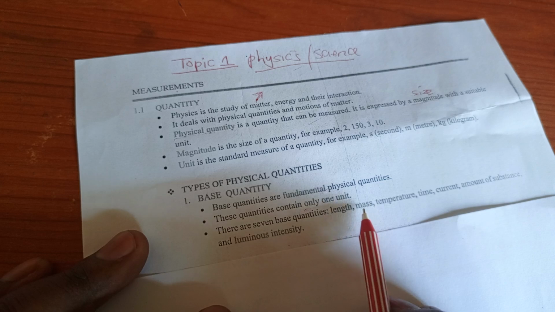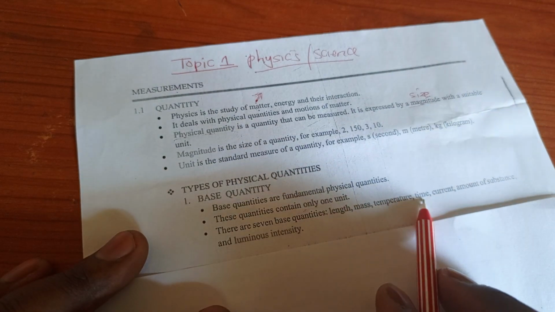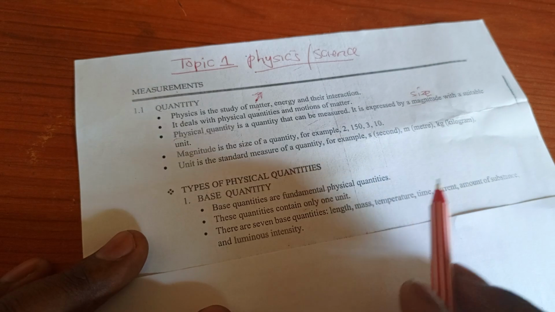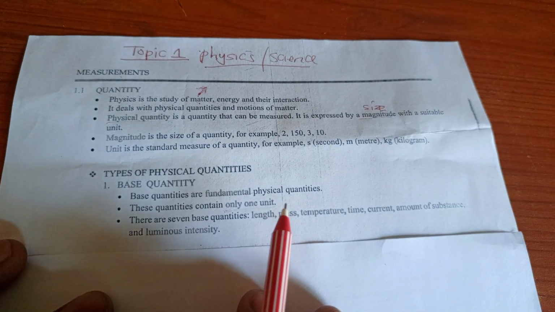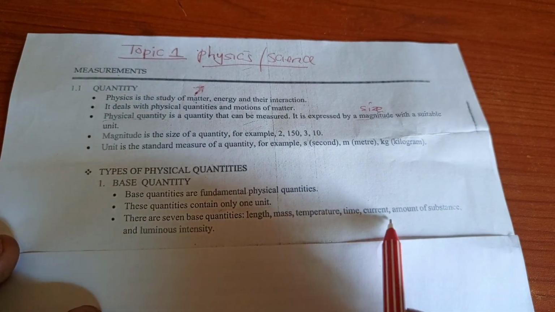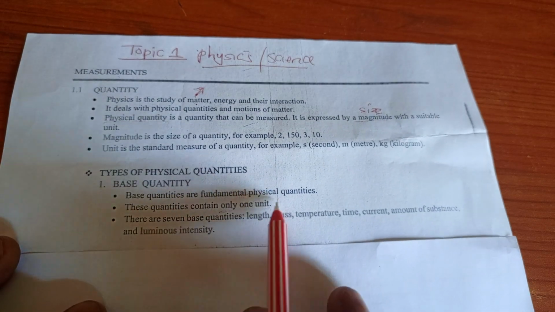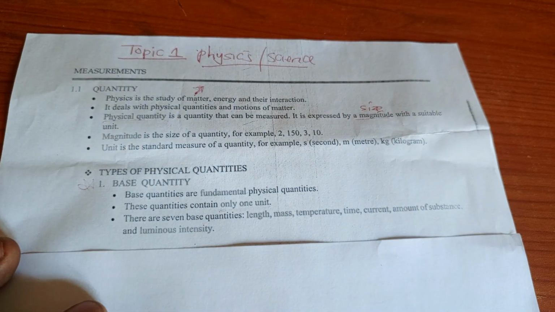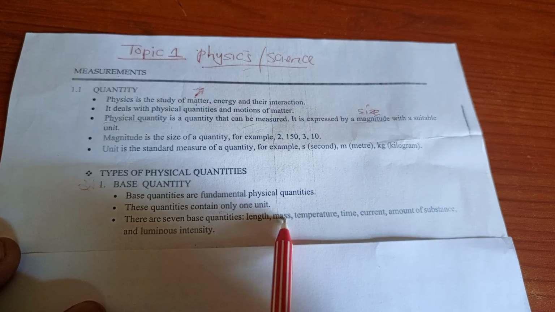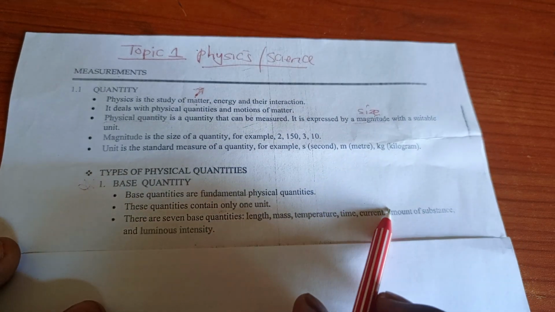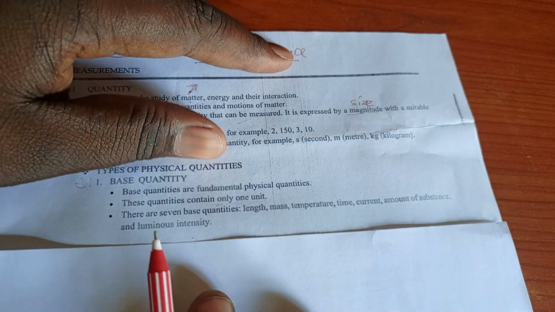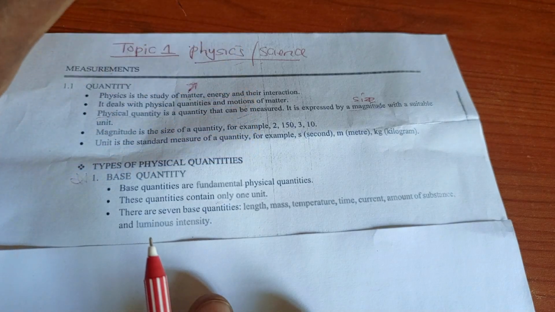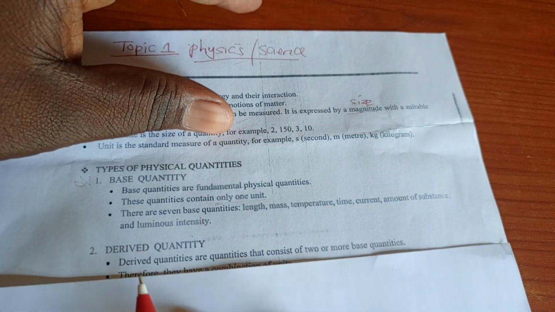Don't forget, very important, there are 7: length, mass, temperature, time, current, amount of substance, and luminous intensity. These are basic quantities, and they contain only one SI unit.